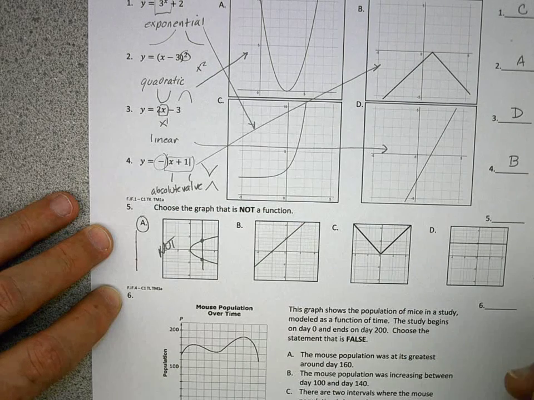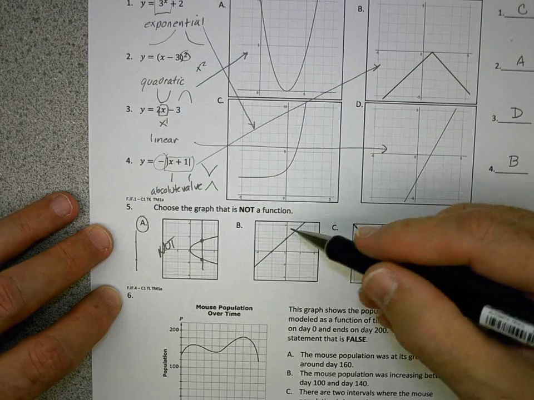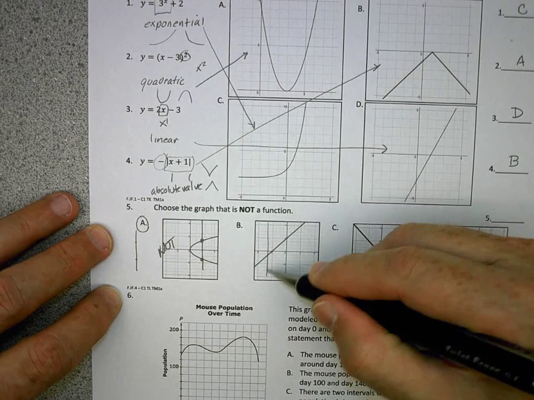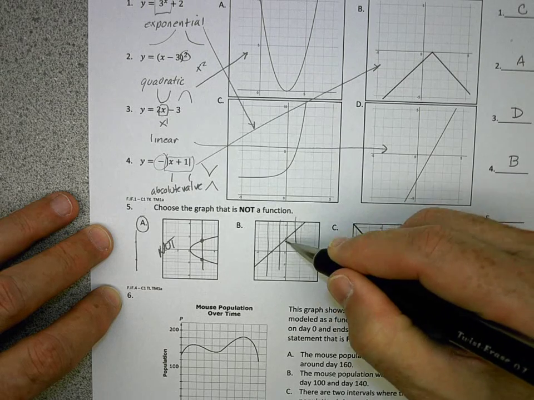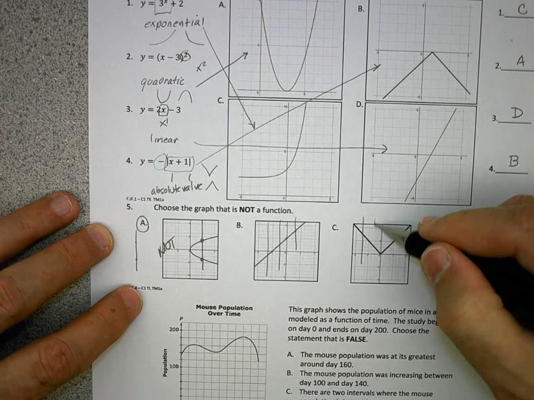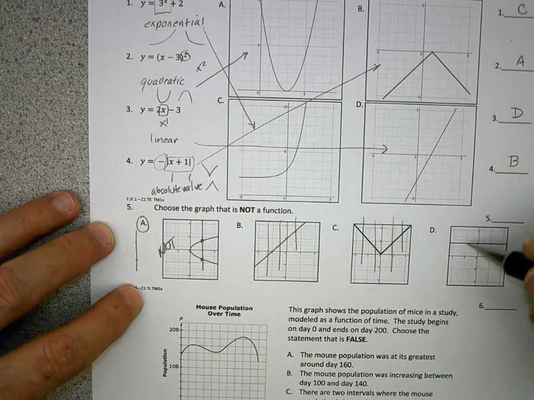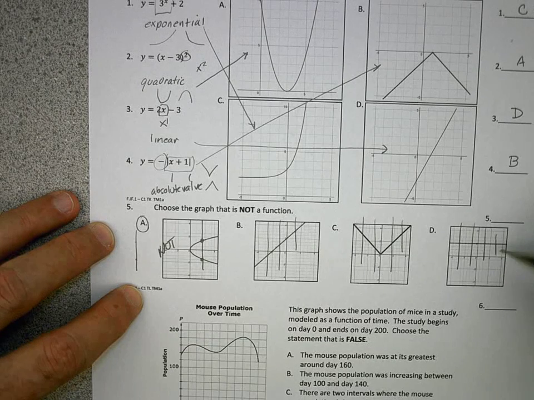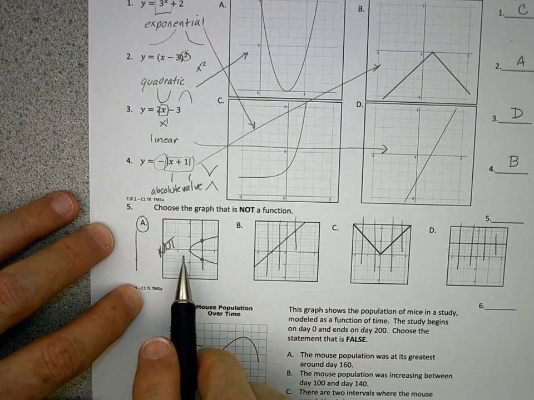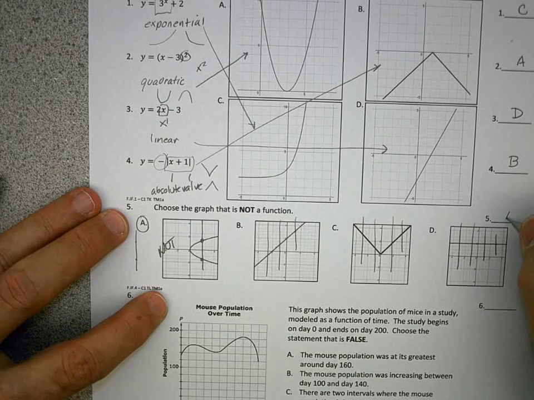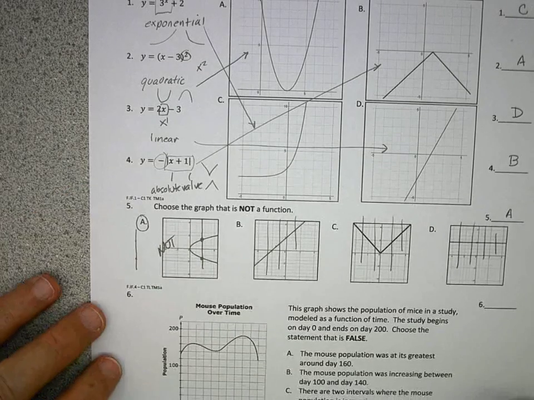So the answer would appear to be A. Let's check the others just to be sure. Notice wherever I draw the line, it only crosses 1 time. Again here, only 1 time. It never crosses twice. And here again, never crosses twice. So the one graph that's not a function is A. All right?